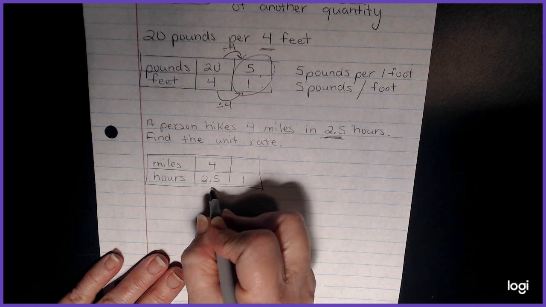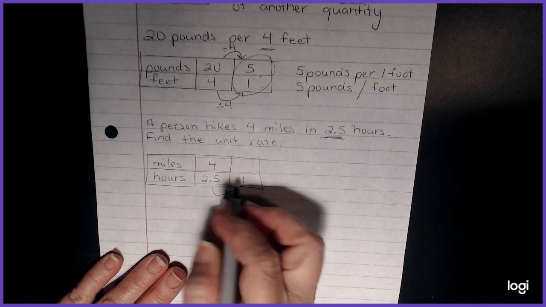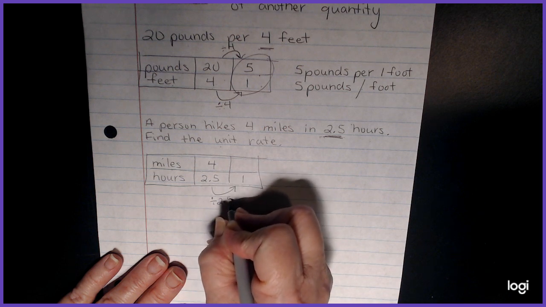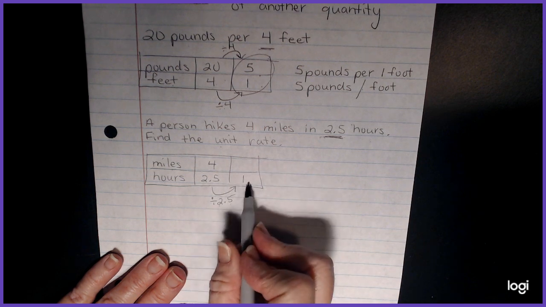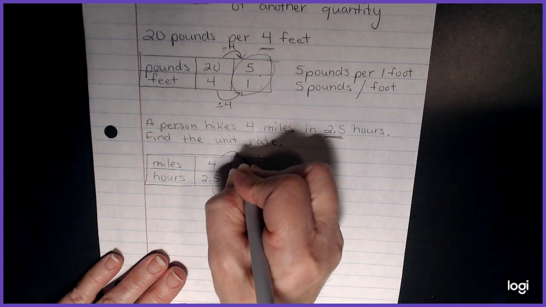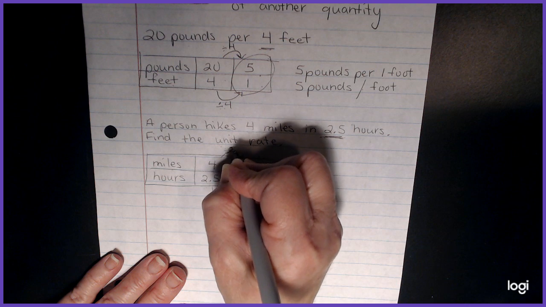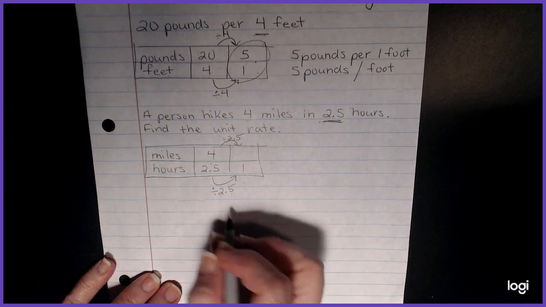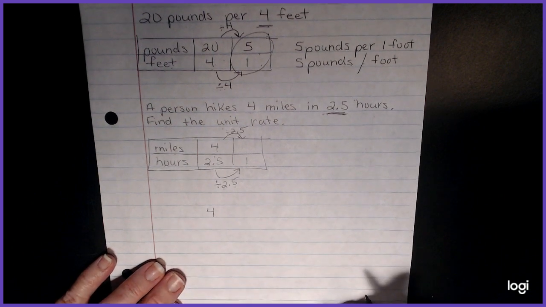In order to go from 2.5 to 1, I had to take 2 5/10 and divide it by 2 5/10 to get 1. Remember, whatever I do down here, we have to do also up here. So on my paper, I'm going to practice some long division here.